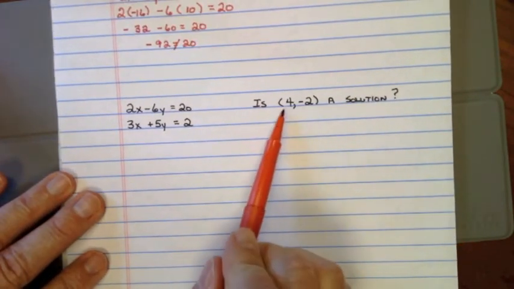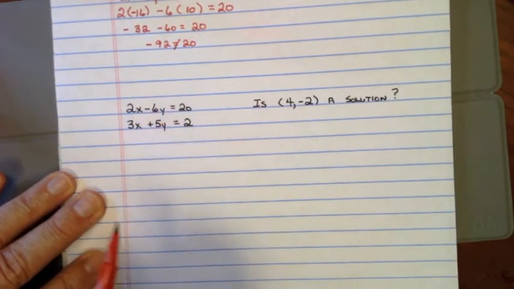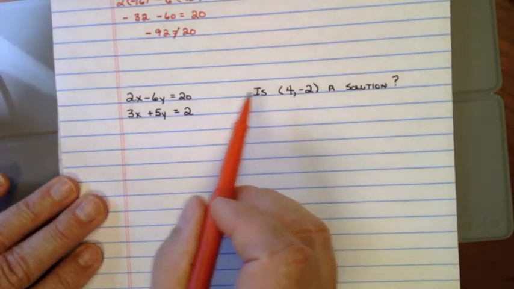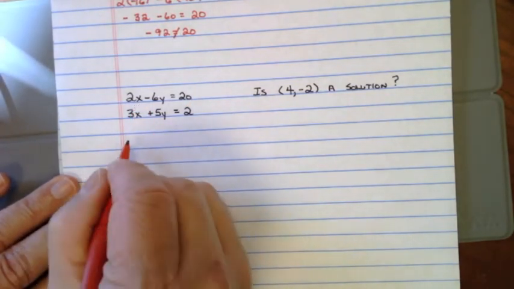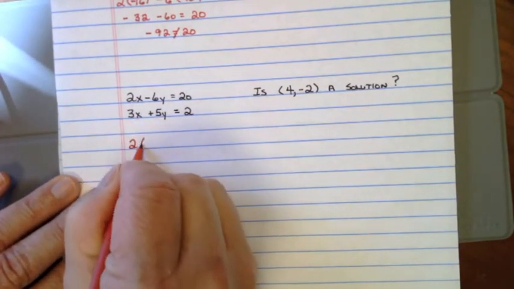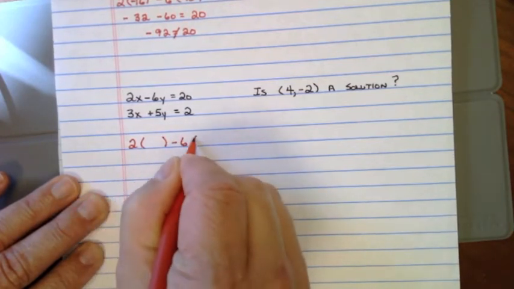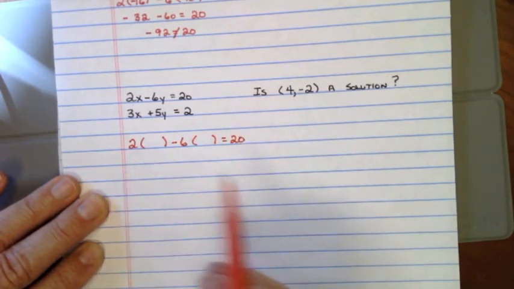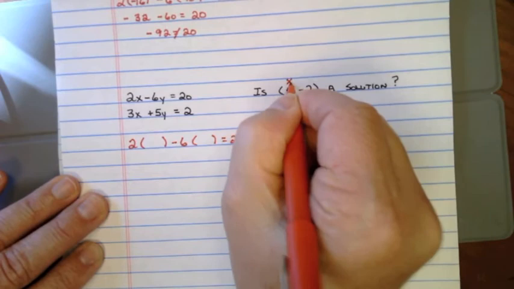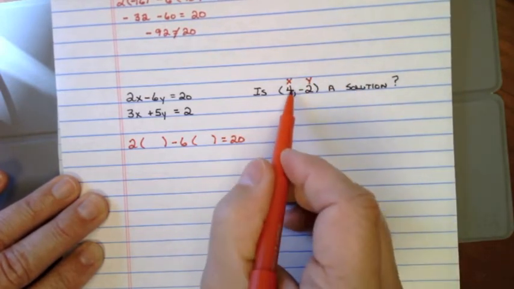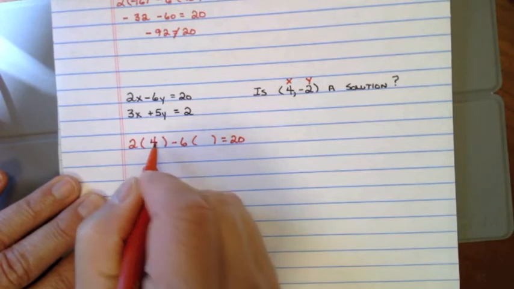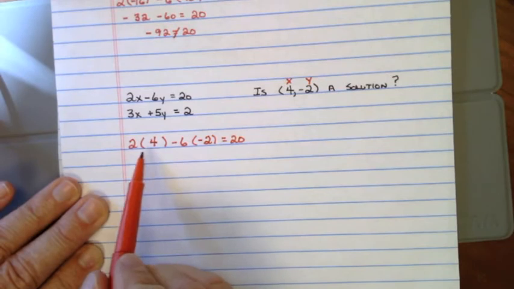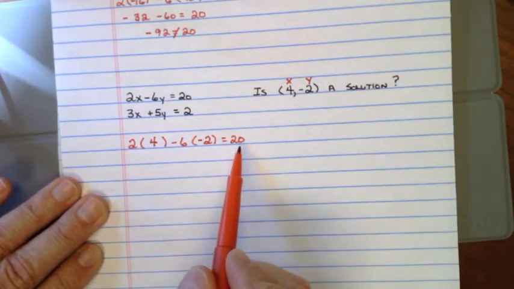Let's see if this ordered pair is a solution for this system of equations. Again, I need to take the appropriate numbers and substitute them in for the appropriate letters. I'm going to use this first equation, and everywhere I see a variable, I'm going to put a pair of parentheses. That's going to help me insert the numbers and realize I need to multiply. This is my x coordinate, this is my y coordinate. Everywhere I see an x, I need to put a 4. Everywhere I see a y, I put a negative 2. Now I need to follow my order of operations over here, and it should be equal to 20.